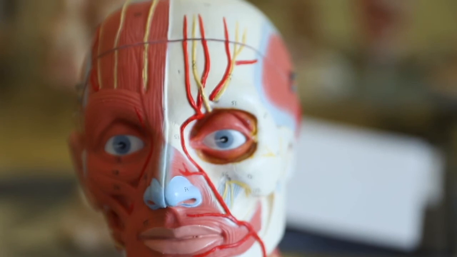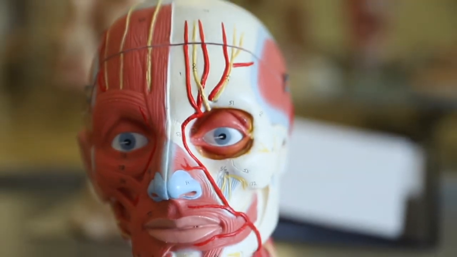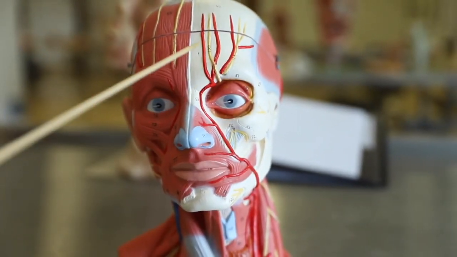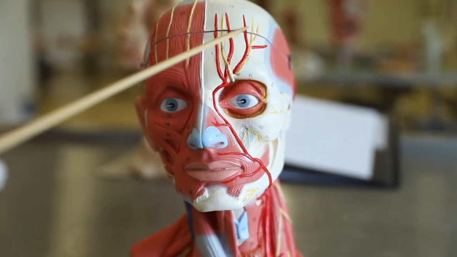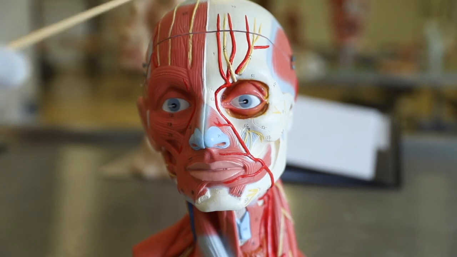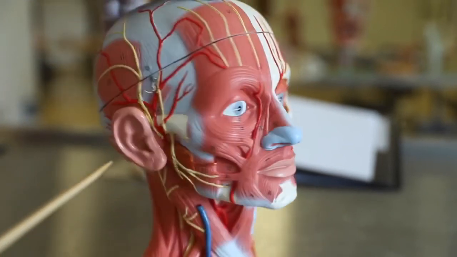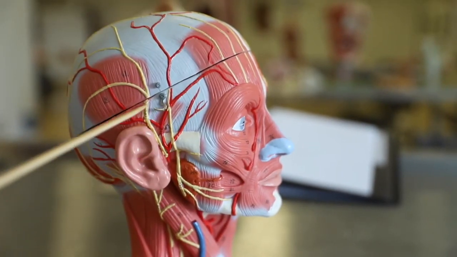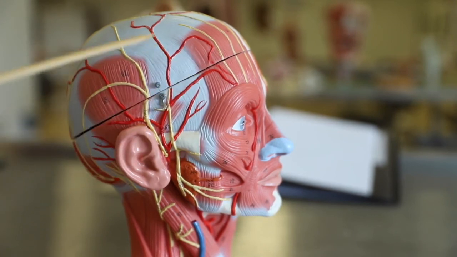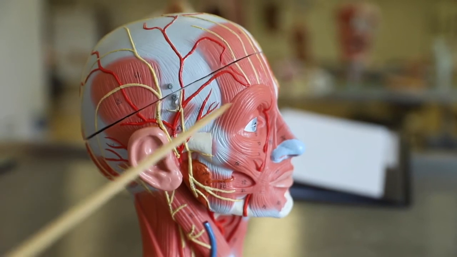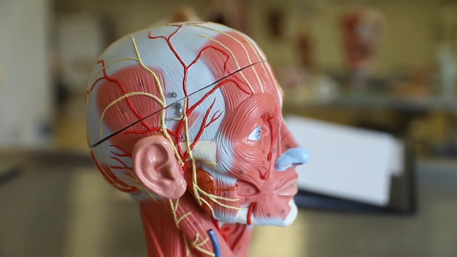For the blood supply, again, it corresponds actually to the nerves. You have supratrochlear and supraorbital for the region of the forehead. We have the superficial temporal artery, with its branches supplying the lateral aspect of the scalp.